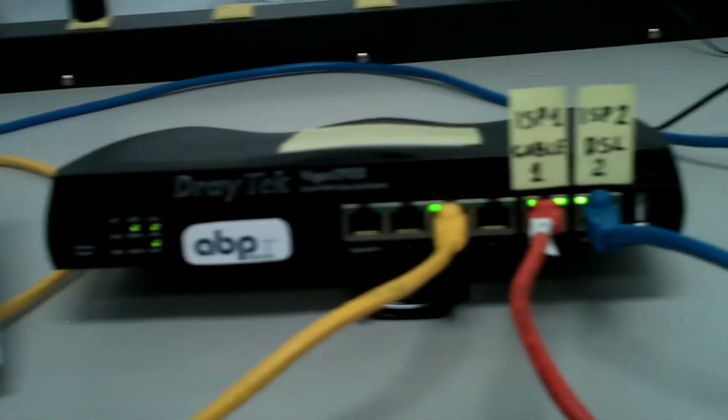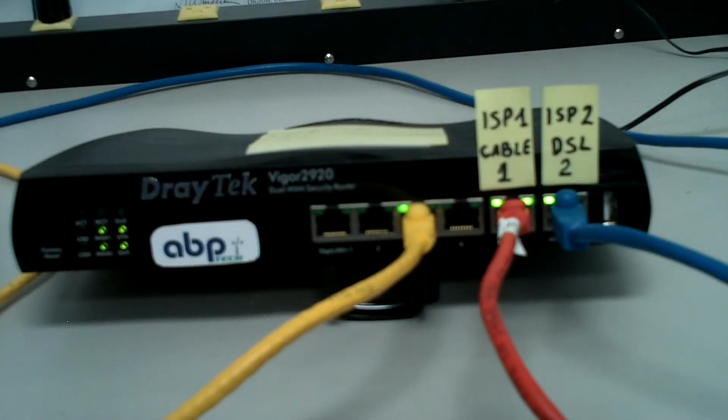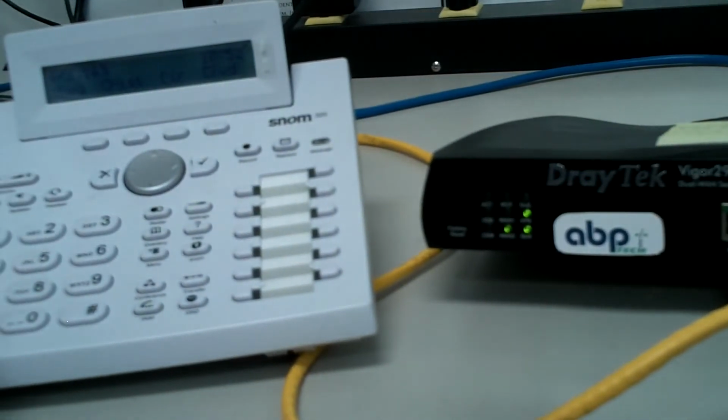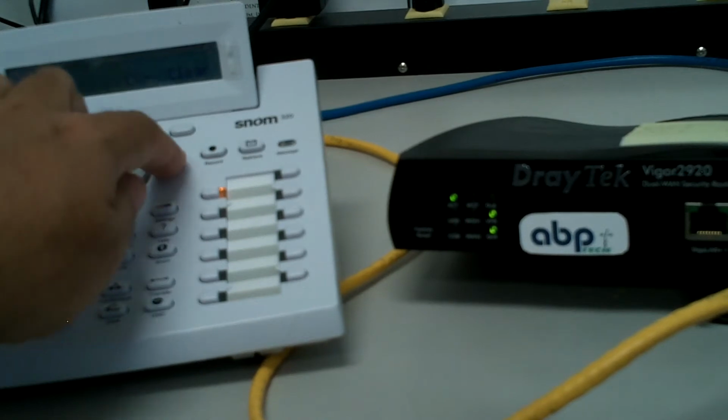I'm going to simulate the failure of the WAN ports by pulling the cable. Now I'm going to place a call. I'm going to put that call on hold so we can hear the music on hold.